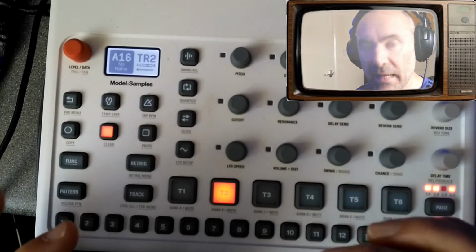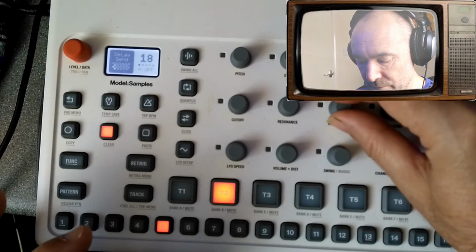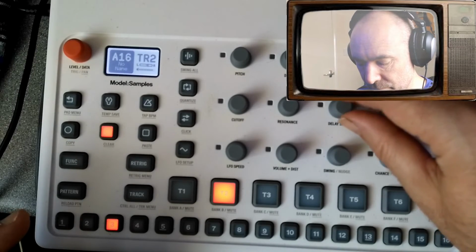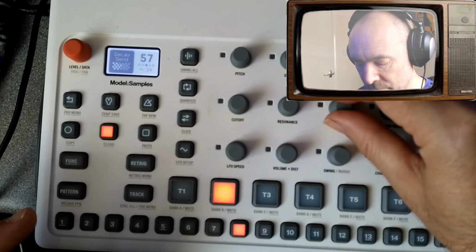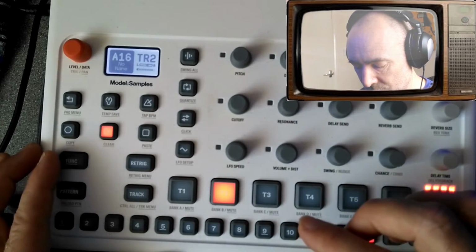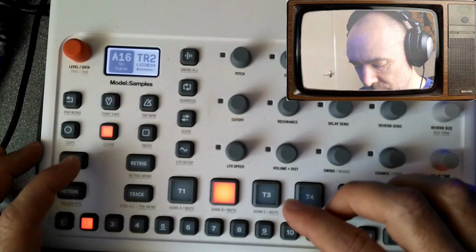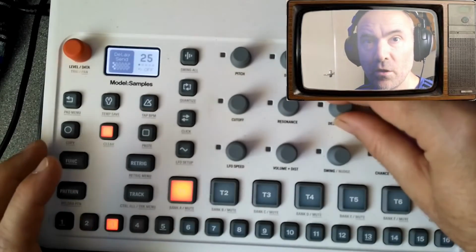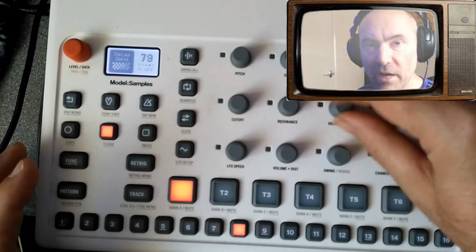And I might put some delay on as well. Delay on track 1, 2.